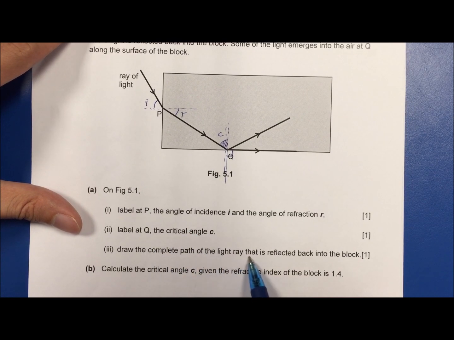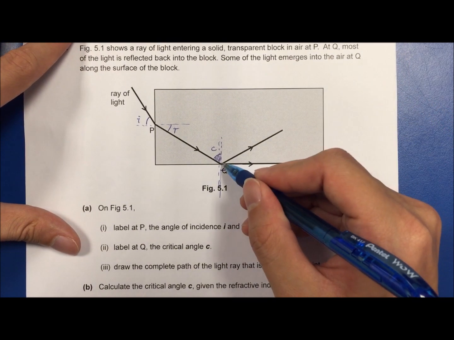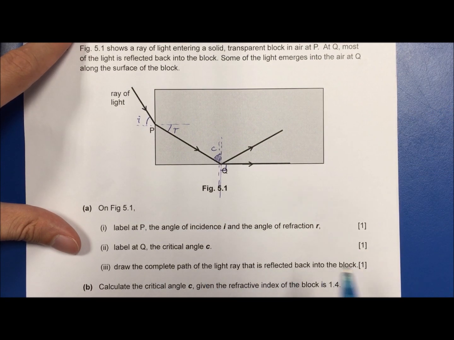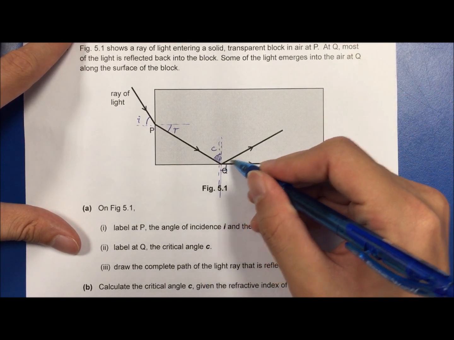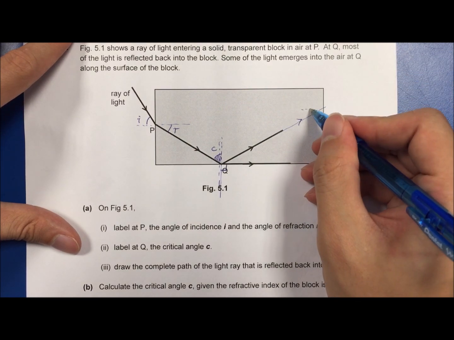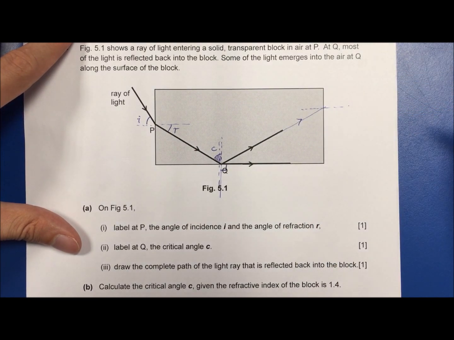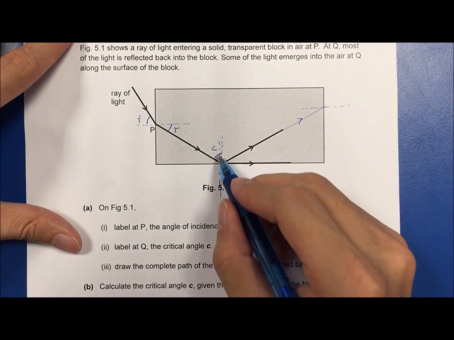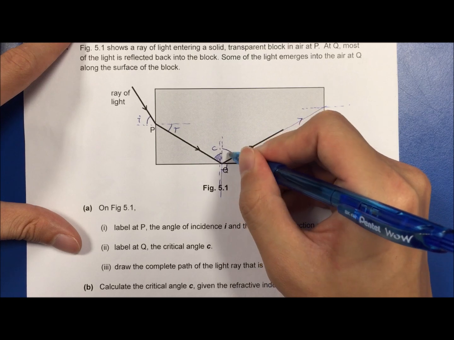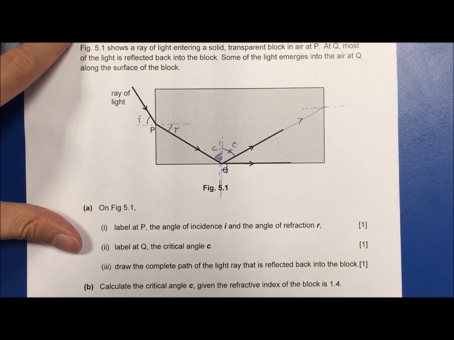Draw the complete path, that is reflected. Okay, so if you draw this, draw the complete path and then it's reflected back into the block. So if we do that, this is the one. The tricky part is you need to figure out whether it bounced out or not. So you know that this is a reflection, right? So therefore, this one will also be my angle C.